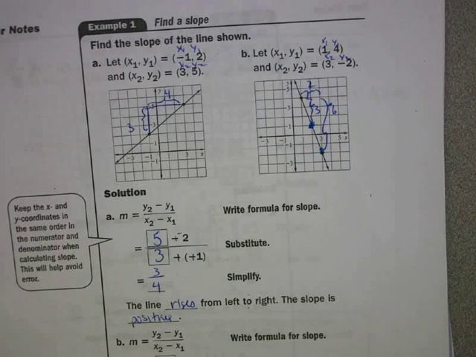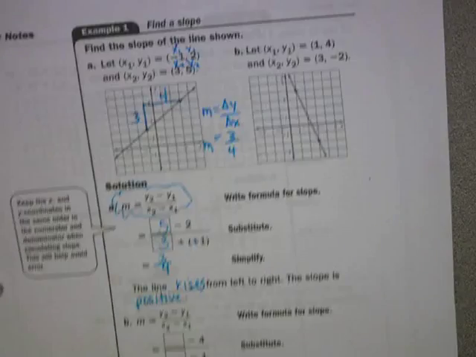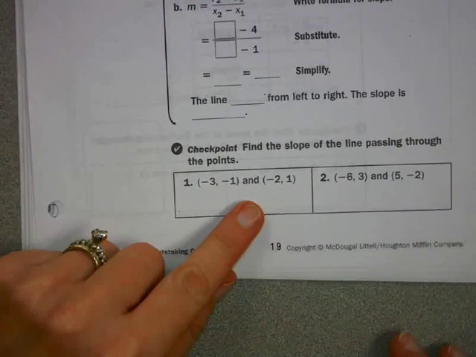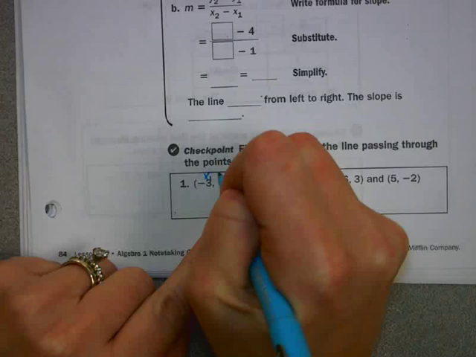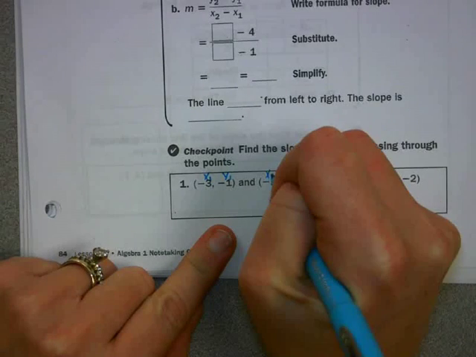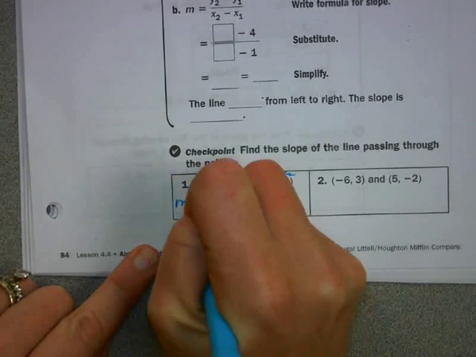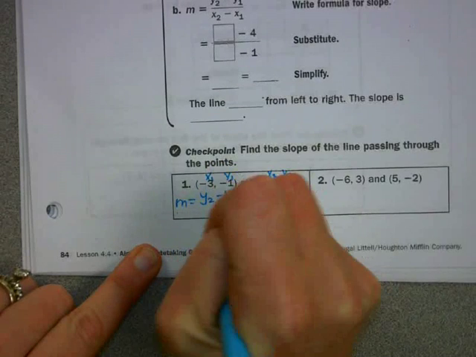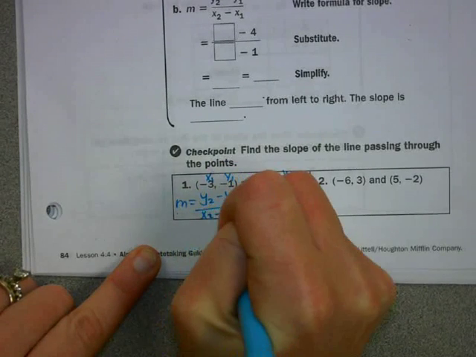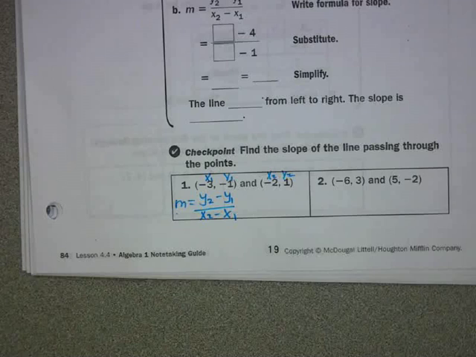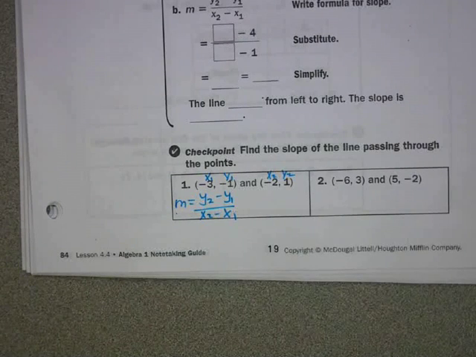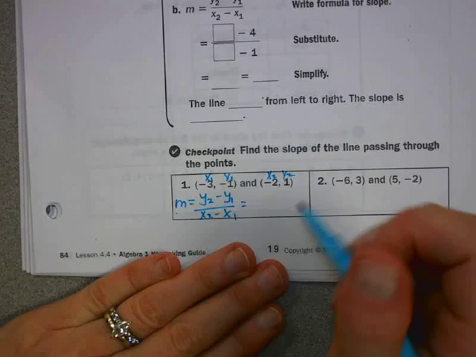All right, so let's do the checkpoint down at the bottom. So checkpoint number 1, when they just give you ordered pairs, you're going to decide who's going to be the 1s and who's going to be the 2s, and then write the full formula for slope out, because that way it's going to get in your brain. So m equals y2 minus y1 over x2 minus x1. And now we're going to plug in the values.